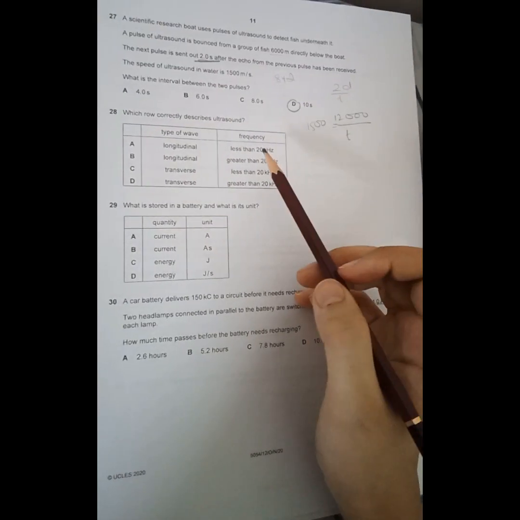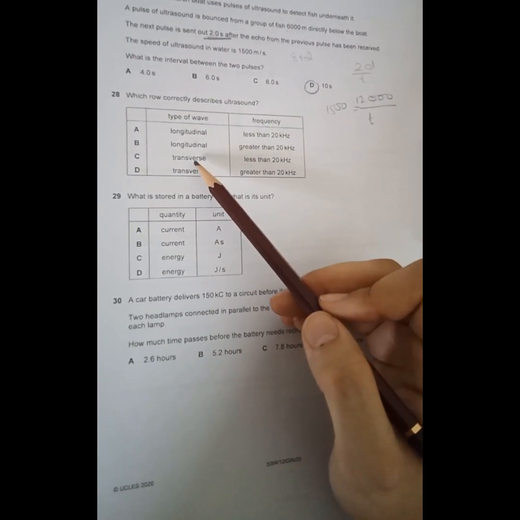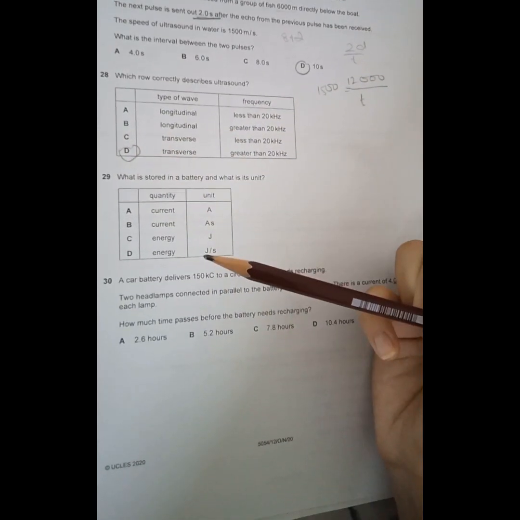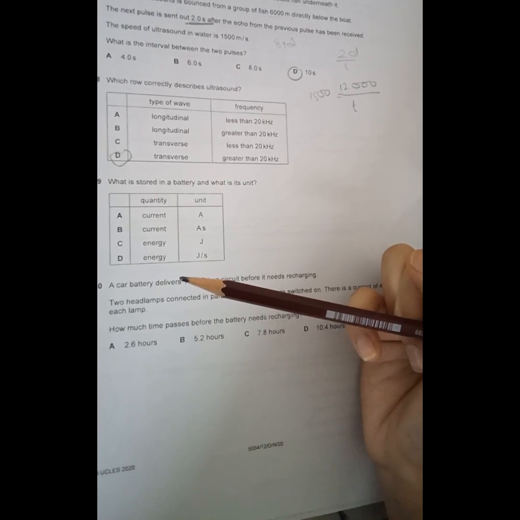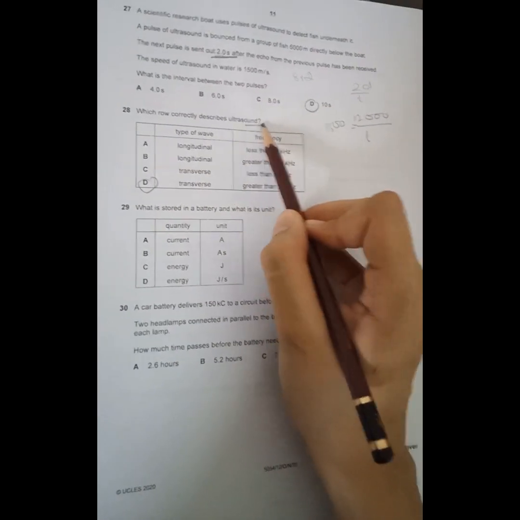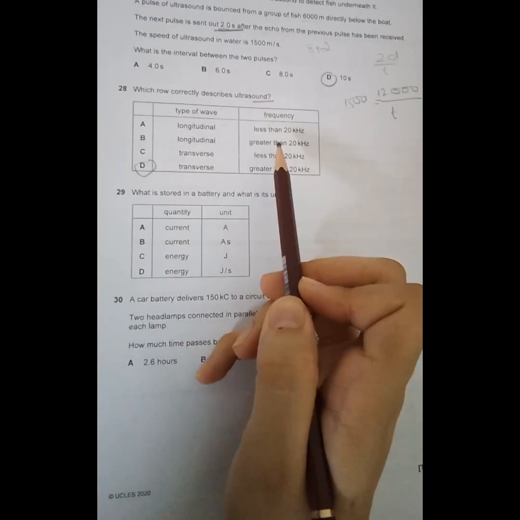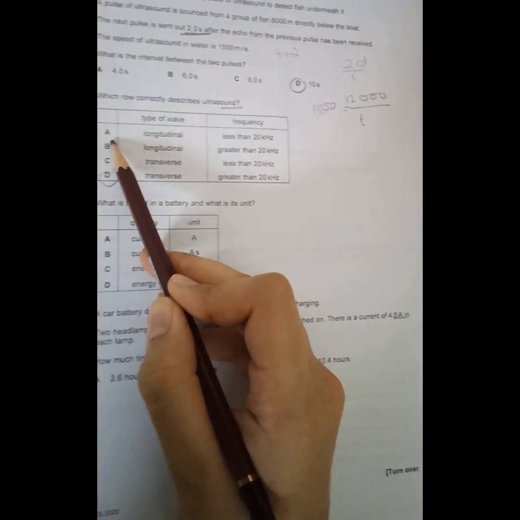What should I correctly describe ultrasound? Ultrasound is a sound, and sound is a longitudinal wave. So it's a longitudinal wave and it has a frequency greater than 20 kilohertz. So it's B. My apologies.